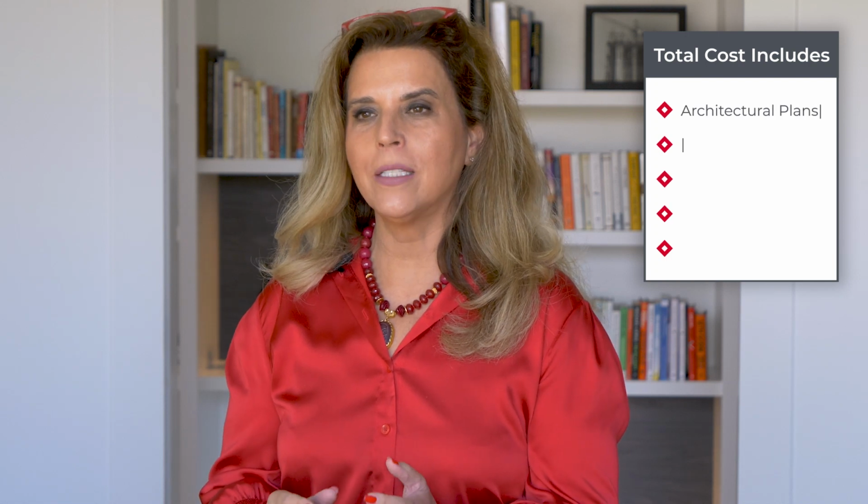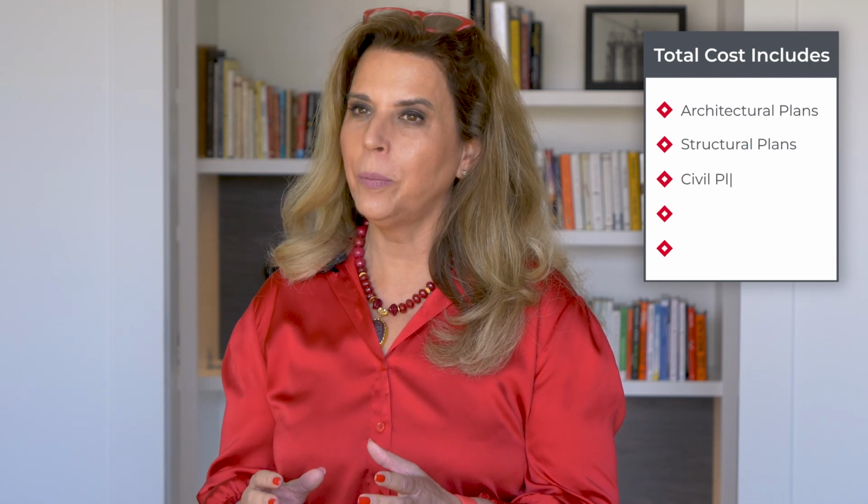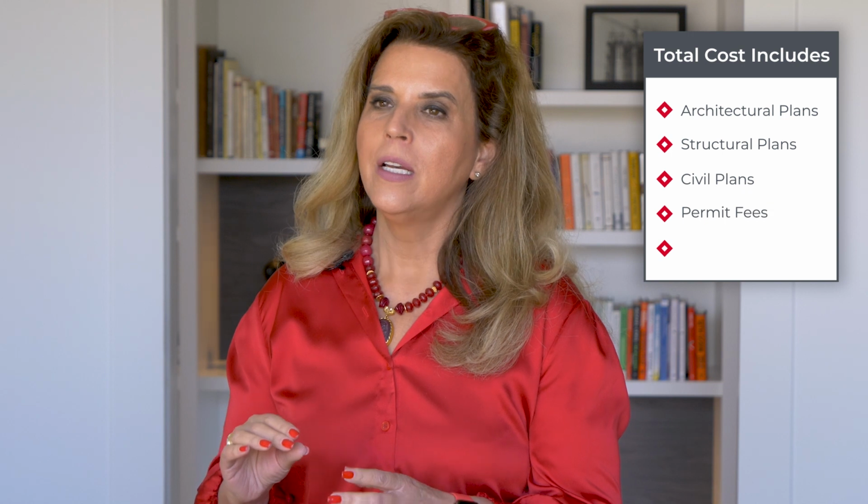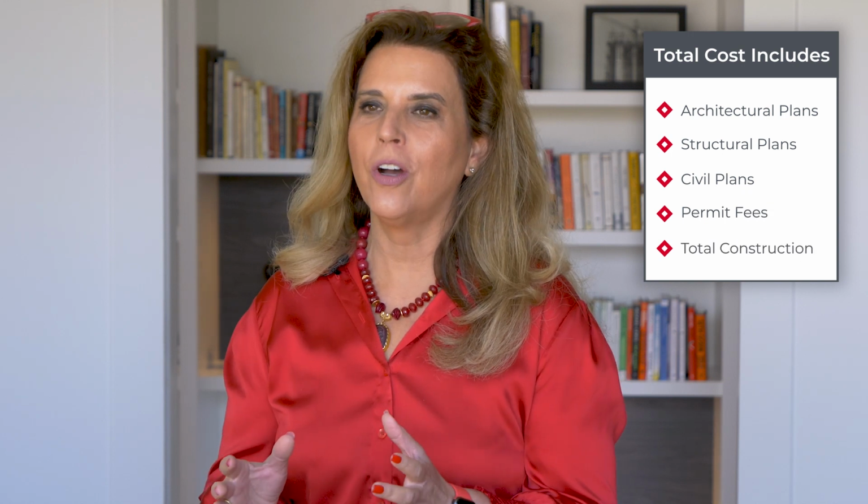We will discuss this in our Learning Center, but let me give you a quick overview. The total cost includes architectural plans, structural plans, civil plans, the permit fees, and of course, the total construction of the home. For our design build services, the starting price is $350 a square foot. We calculate it based on the living spaces. Living space is any area that is heated and cooled, including the basement.